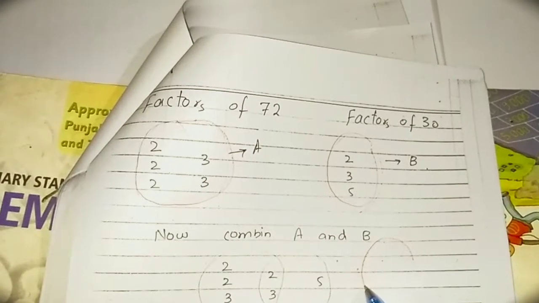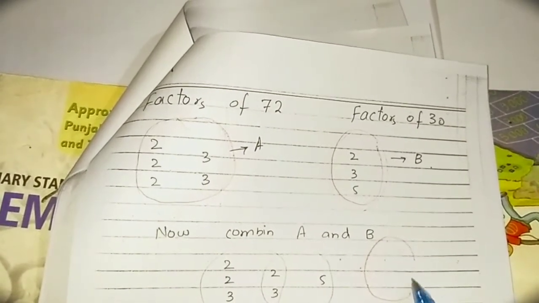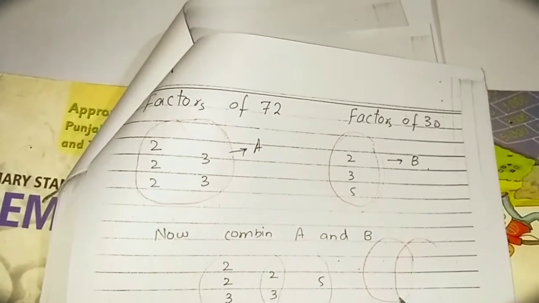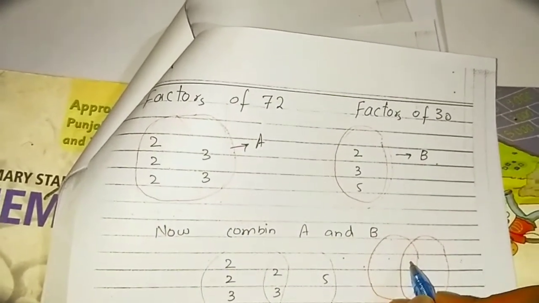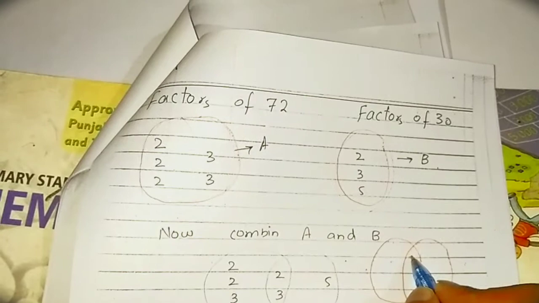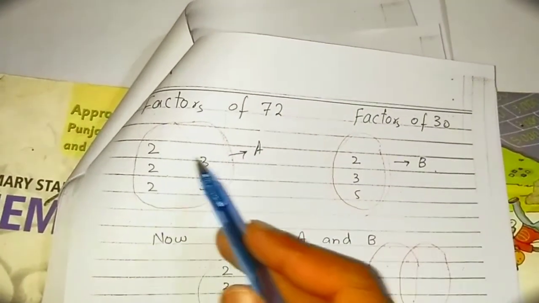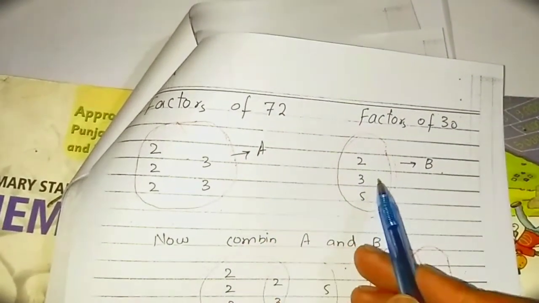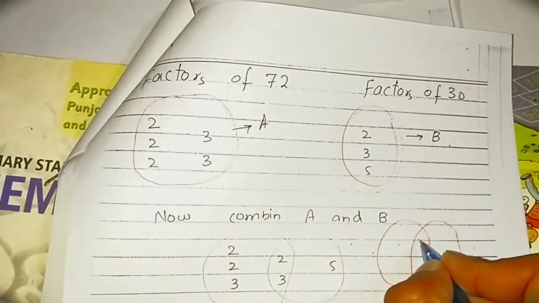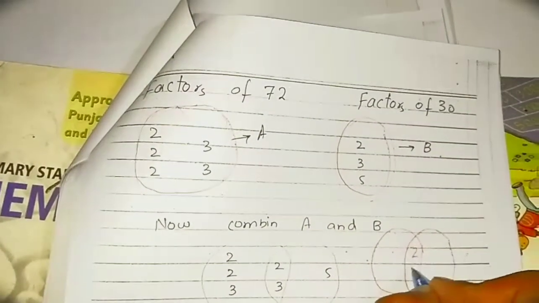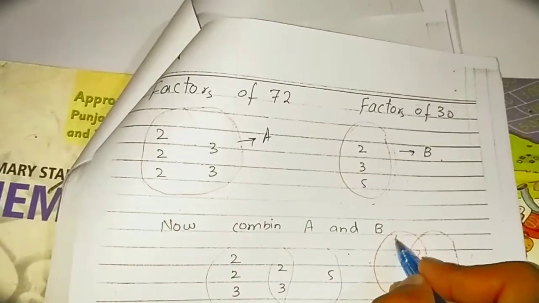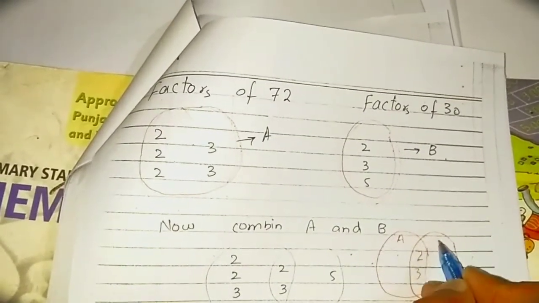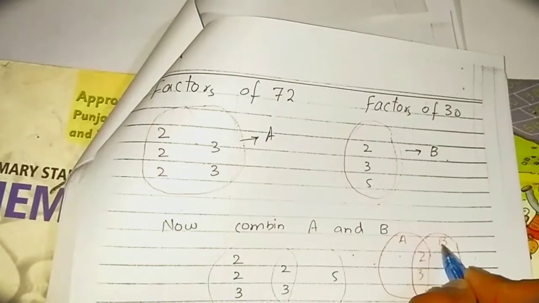Next you have to put common numbers in that portion. Here common numbers are 2 and 3, so you put 2 and 3 in that portion, and the first circle represents A and the second circle represents B.